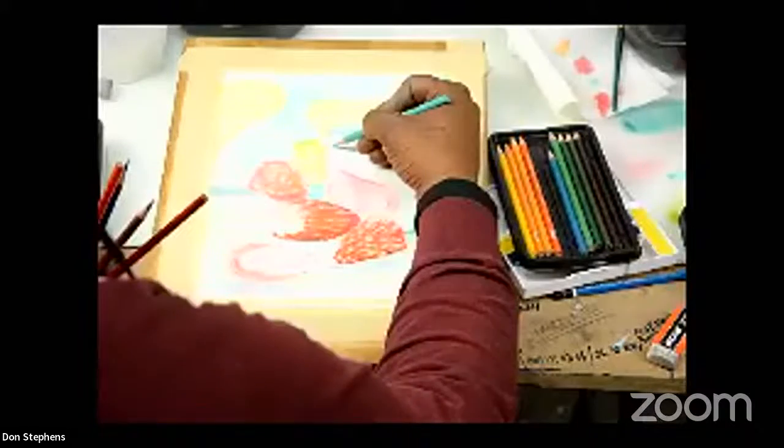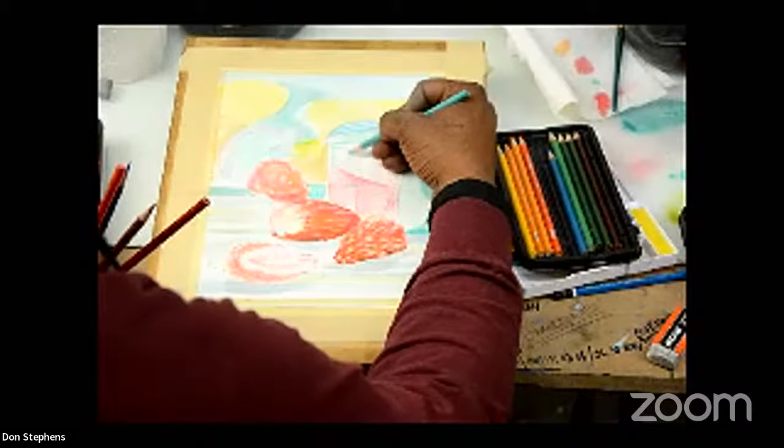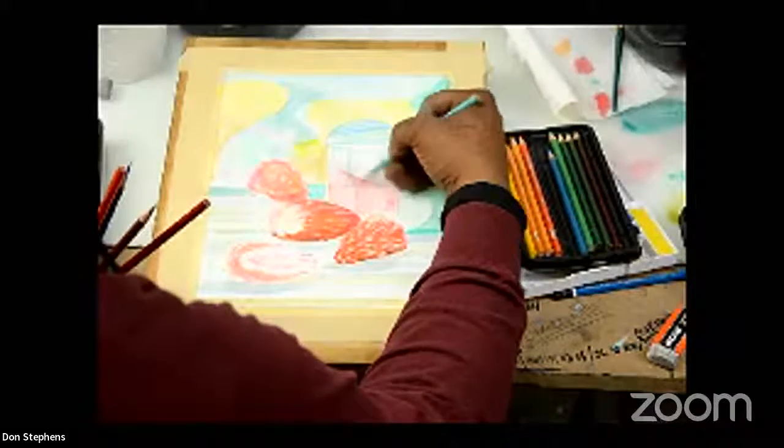Now what I can do is just put a little bit of those light marks in between where I'm seeing certain darks and let it blend down. You were starting to just have fun with that glass.